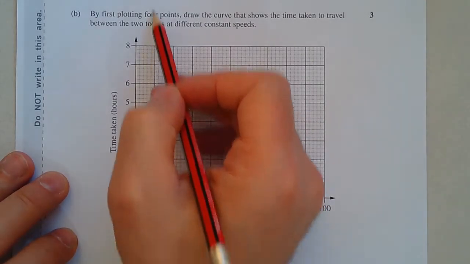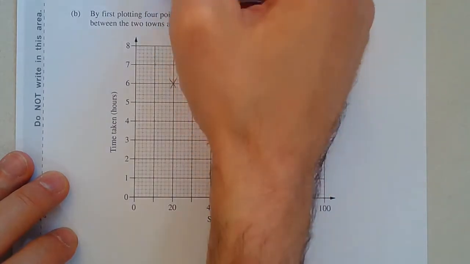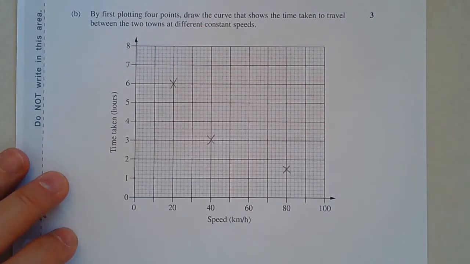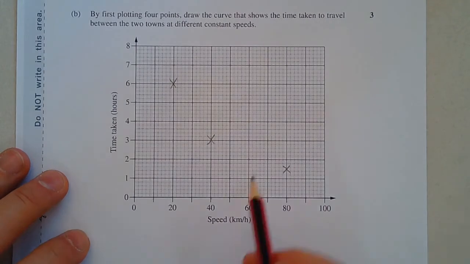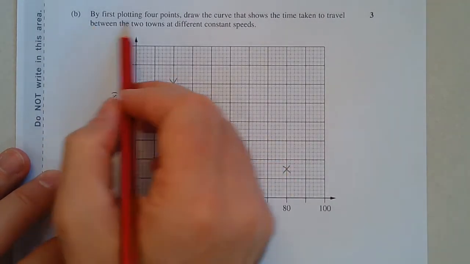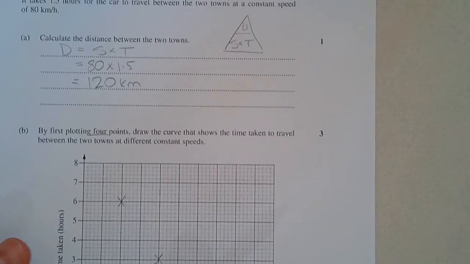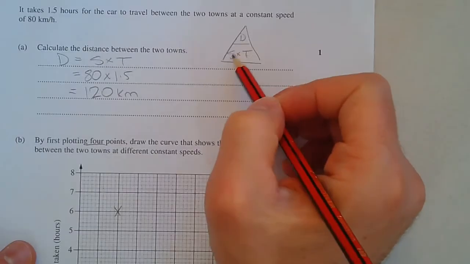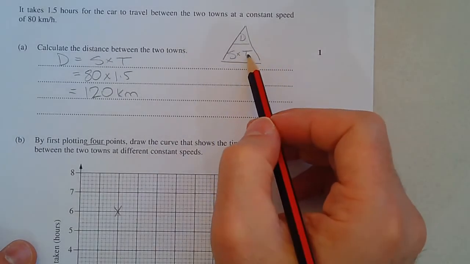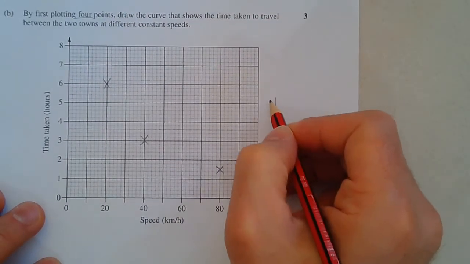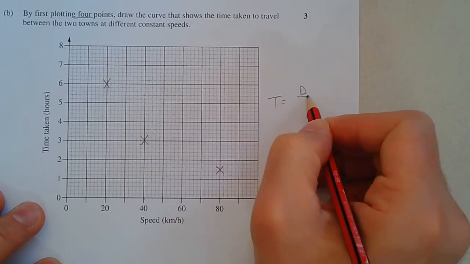And we don't have enough. The y-axis isn't long enough to put 12 hours to plot the point there. So we need a point in between because the question clearly states we need to plot 4 points. Now if we go back to the distance, speed, time triangle, we need the formula in terms of time. So time is equal to distance over speed.